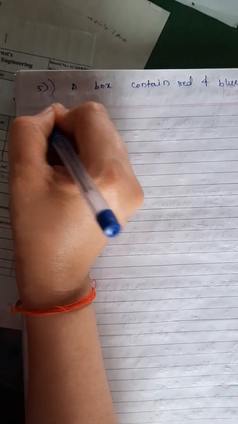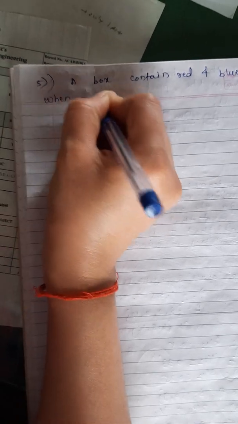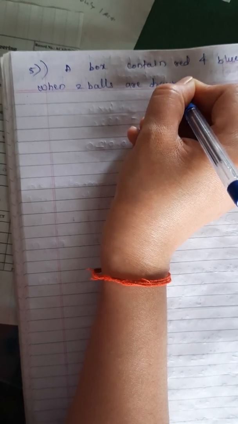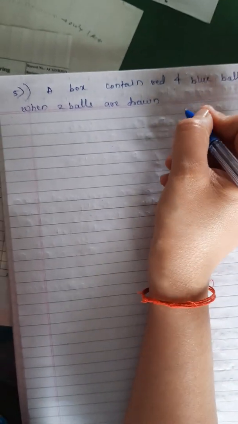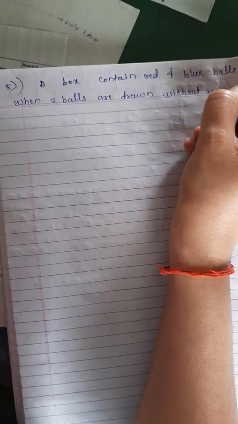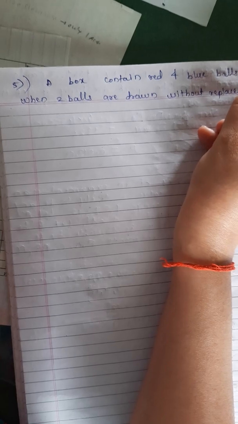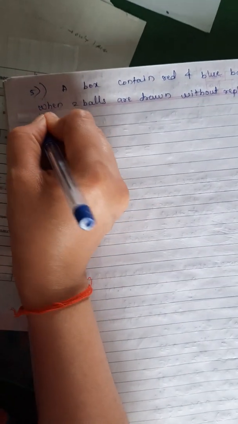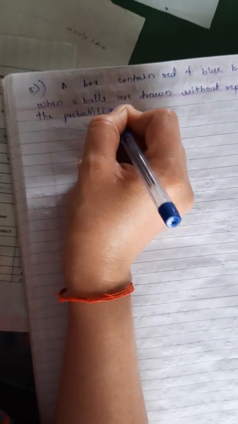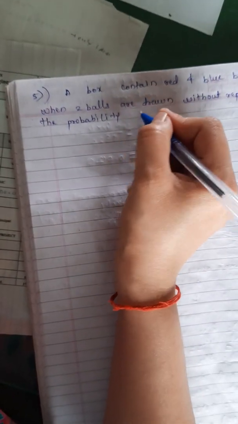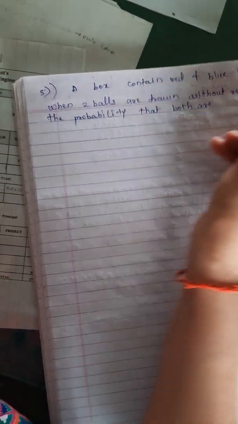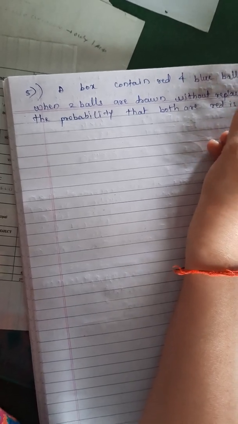When two balls are drawn without replacement, the probability that both are red is 1/3.